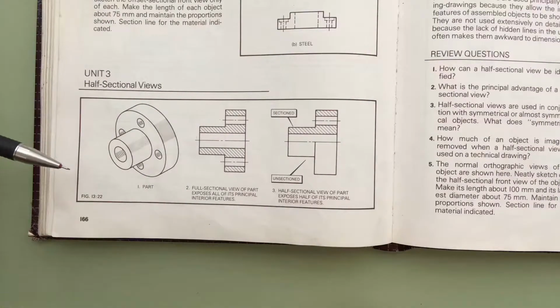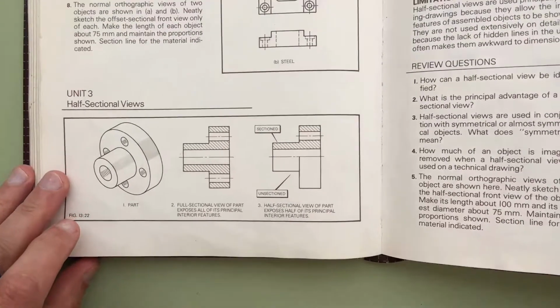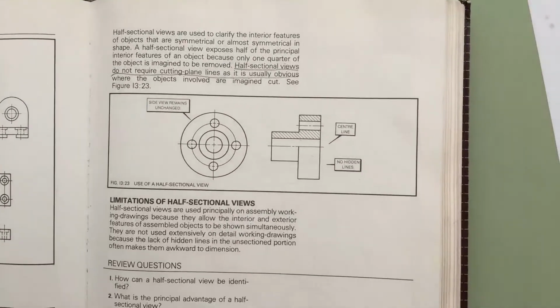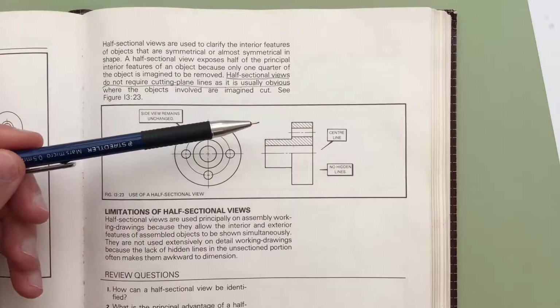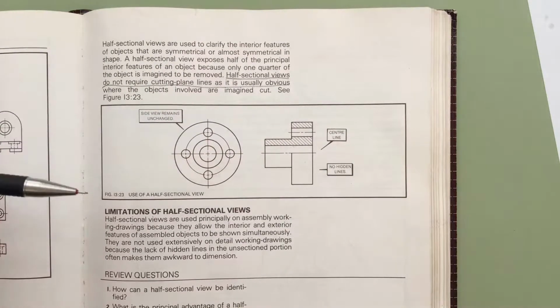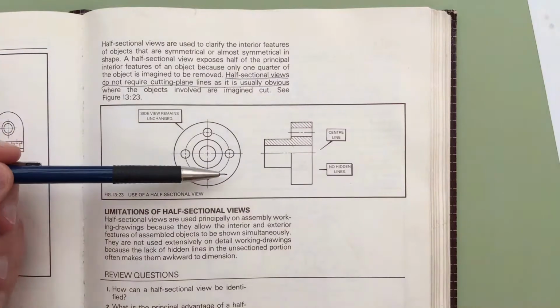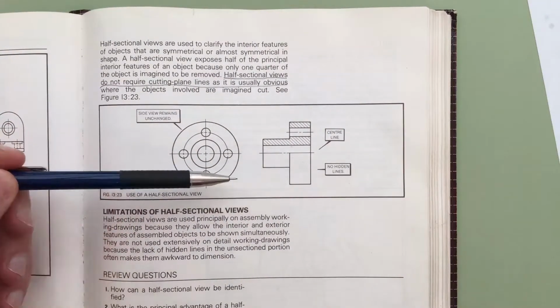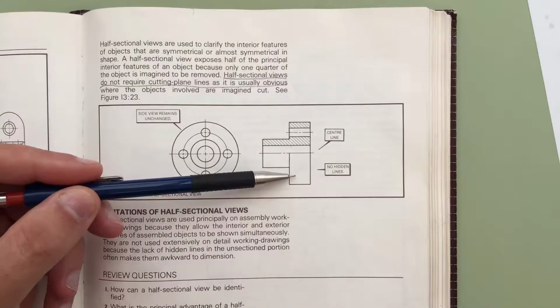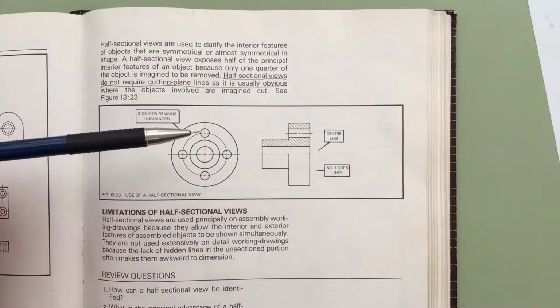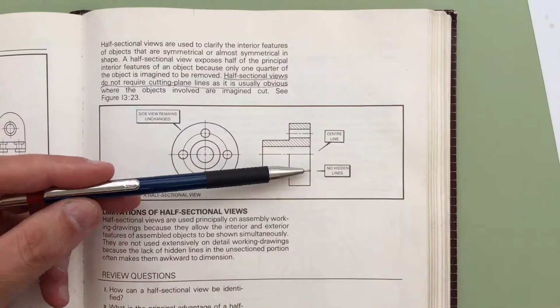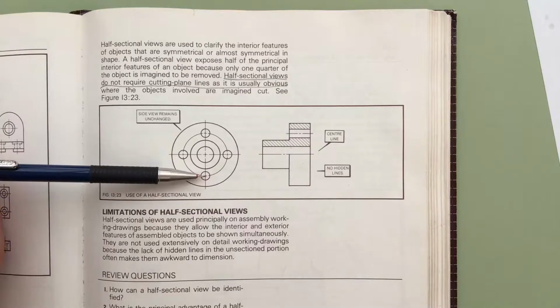The reason that these are used is they want to use the best parts of a front view and a section view so that you can see what's going on. Now they're saying that with these half sectional views you wouldn't draw the hidden lines and the center lines for the holes. Based on my experience, most firms actually would. They would still draw those hidden lines and center lines in there.